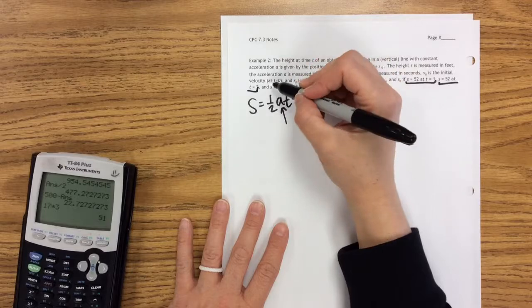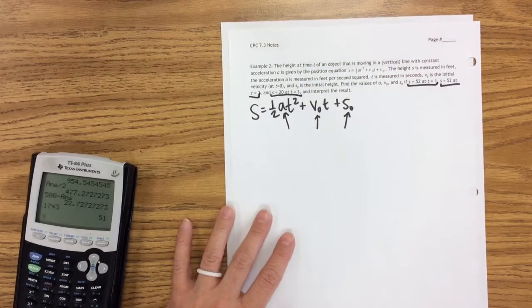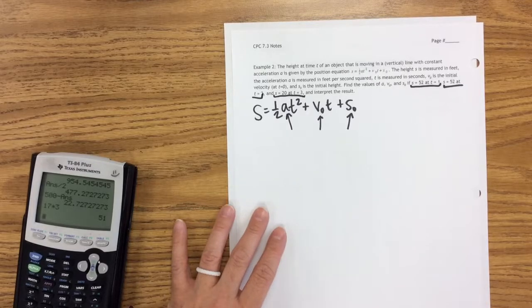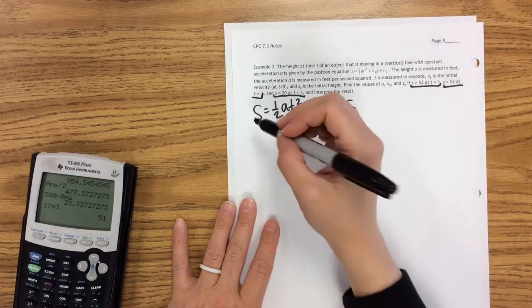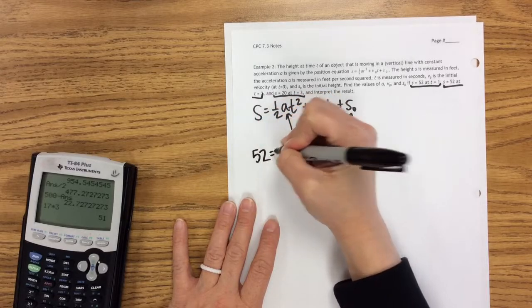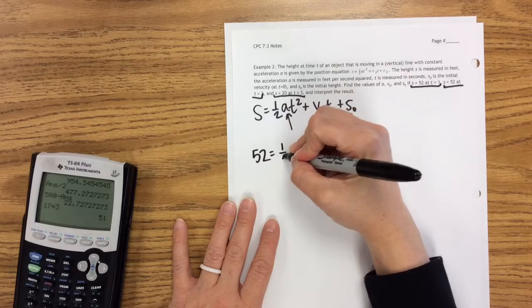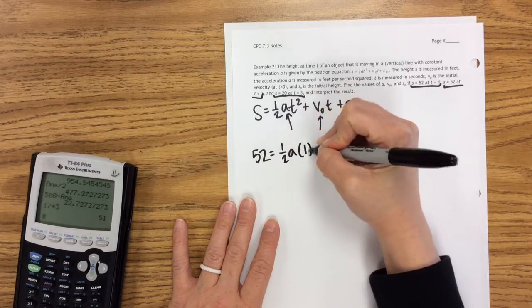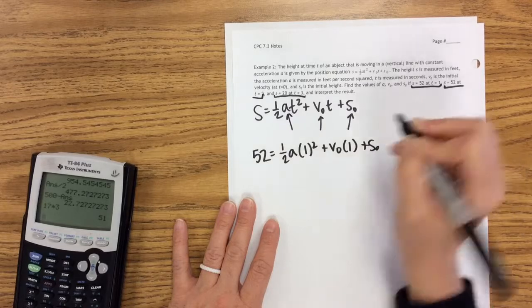And s is 20 at time equals 3. Those 3 little bits of information are going to help me write and solve a system. So for this first bit of information, I'm going to plug in 52 for s and plug in 1 for each t: half a 1 squared plus v naught times 1 plus s naught.